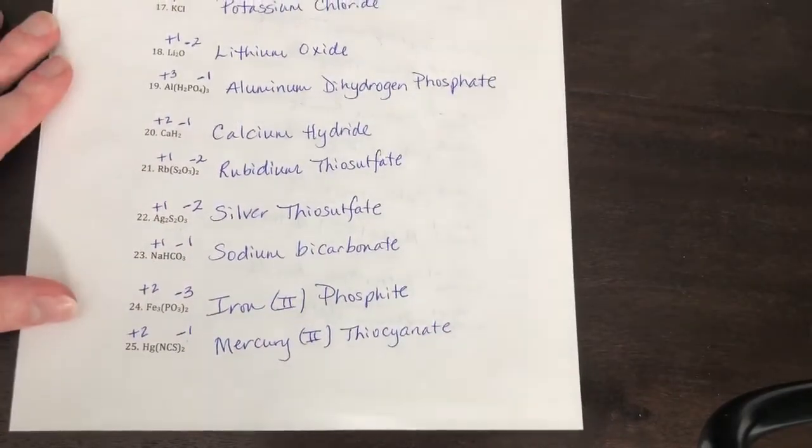Okay, so that is how we name ionic and covalent compounds. In the next lesson, we're going to learn how to name acids. So if you have any questions, feel free to reach out.